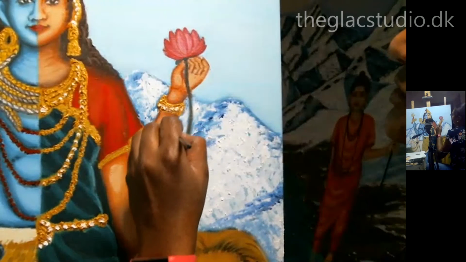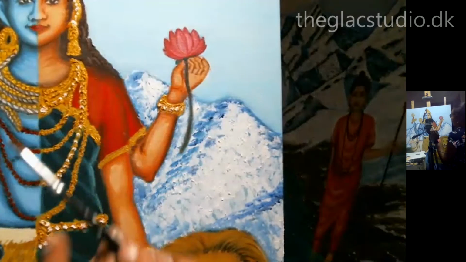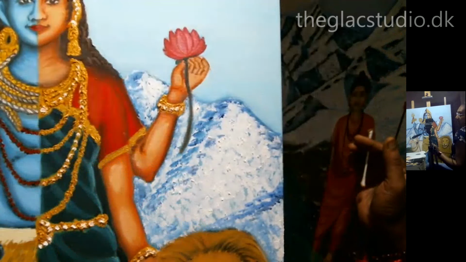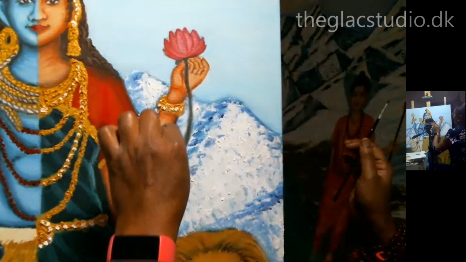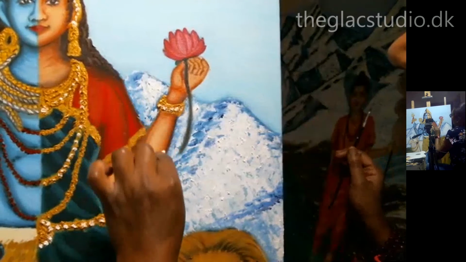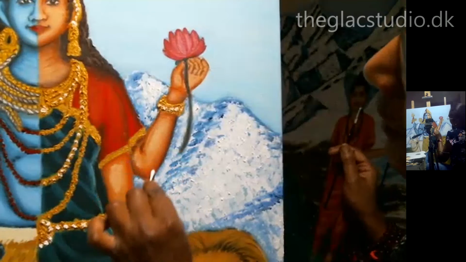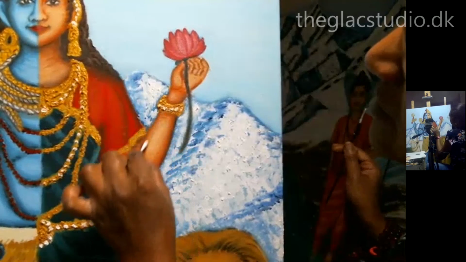So this can be used. I push the color, but if there is too much in the brush, then you will have to wipe off the brush also. In my case, I feel it is okay. I'm still not wiping off anything, but I think it is okay for me, whatever I have.